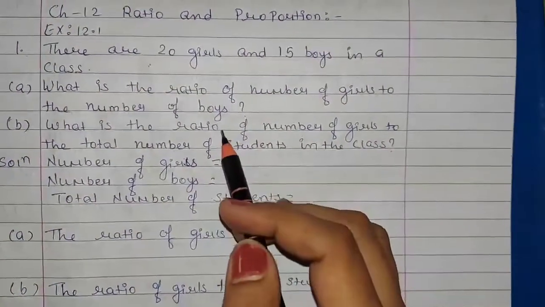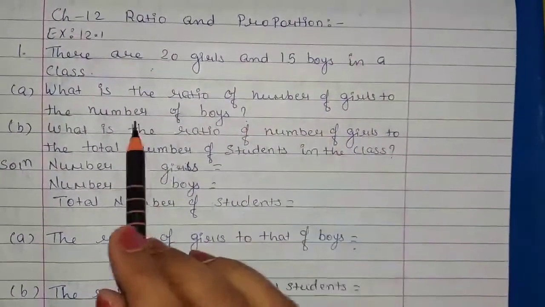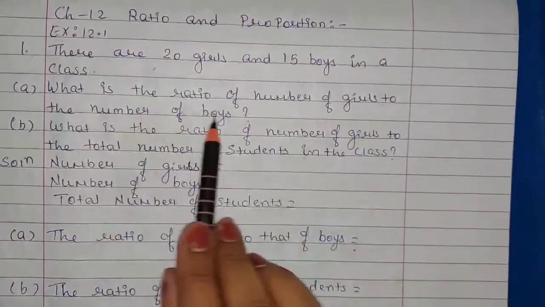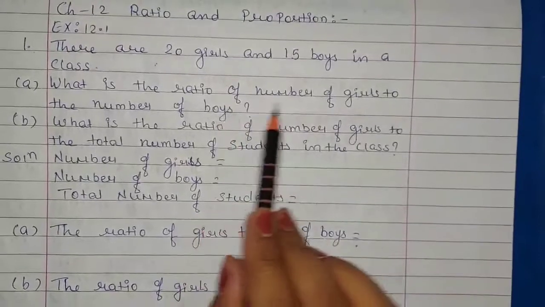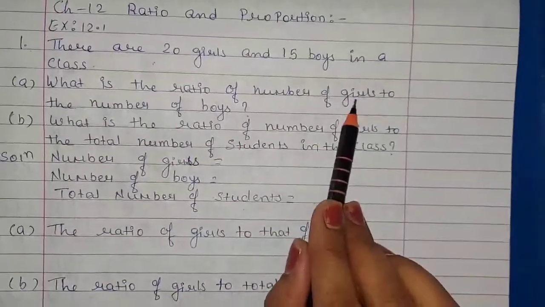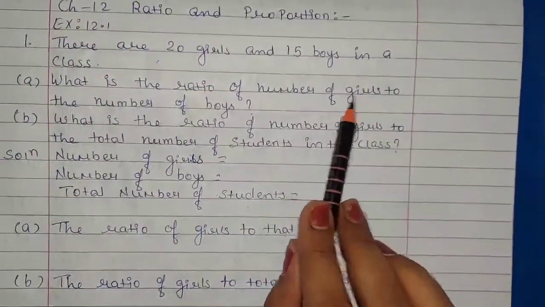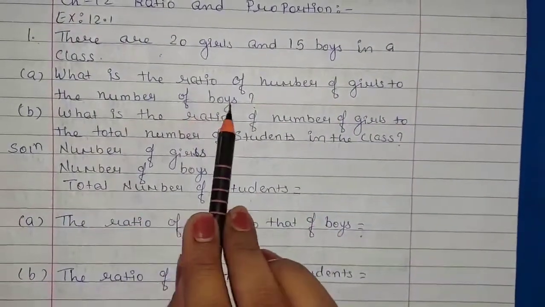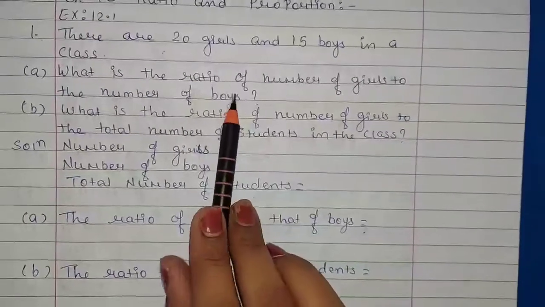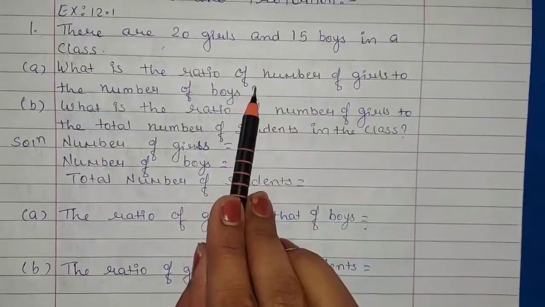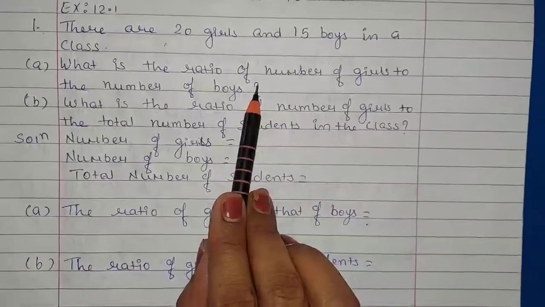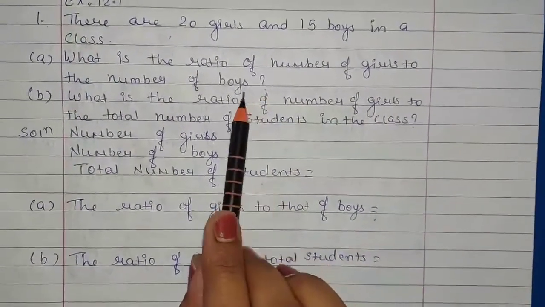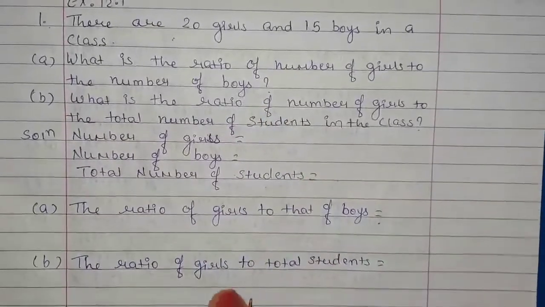While writing a ratio, you place the first term first. Means what, students? Ratio of number of girls to the number of boys is given. So first, which is given? Number of girls. So we will write the value of number of girls in the numerator and then the value of number of boys in the denominator. We can also place the ratio in the form of fractions. Now let us start solving examples of exercise 12.1.